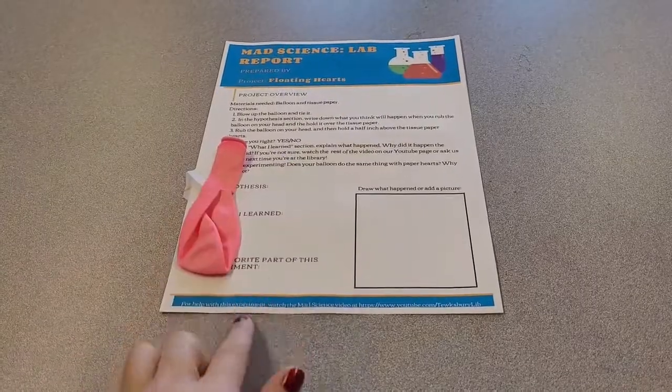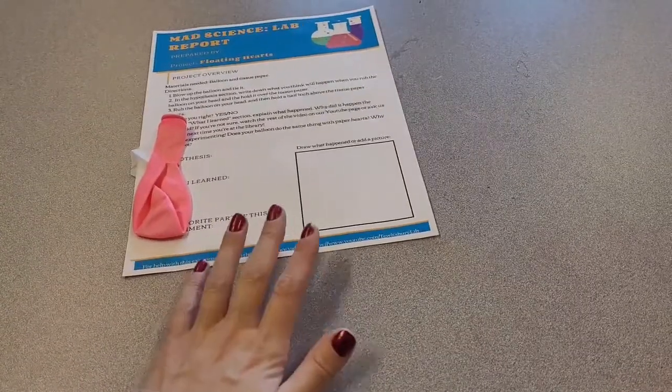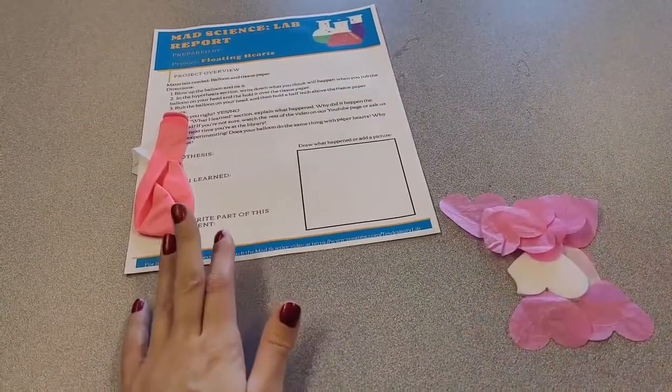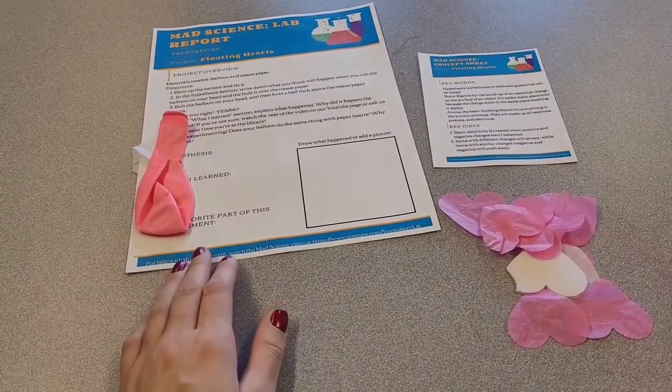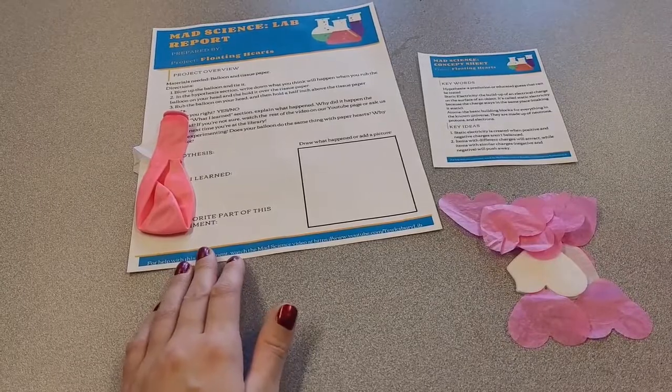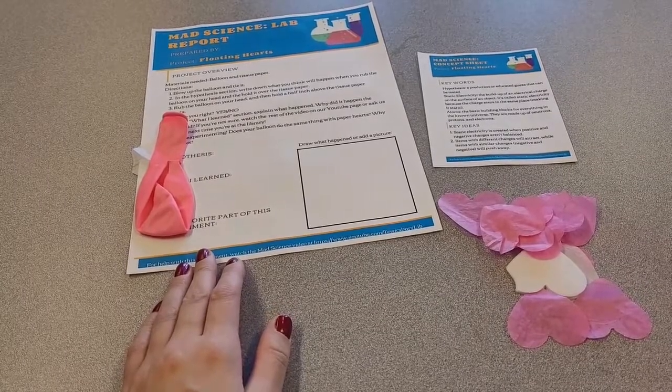Today we'll be learning about static electricity using a balloon and tissue paper. Let's get started. For this experiment, you will need a lab report, a balloon, tissue paper hearts, and you'll also find a concept sheet with keywords and key ideas in your bag. The first step is to blow up your balloon and tie it off.